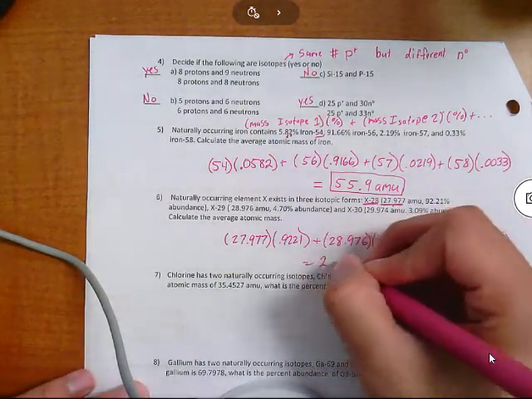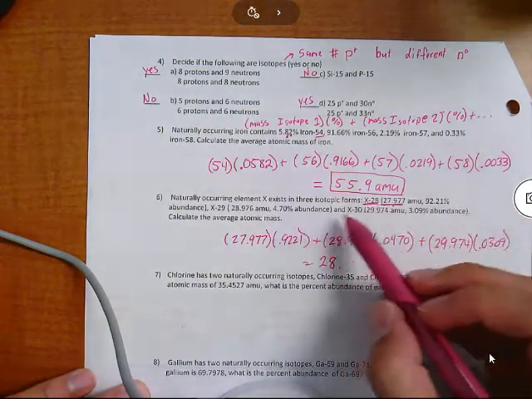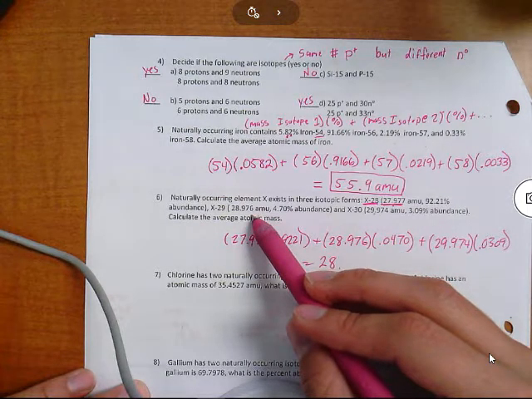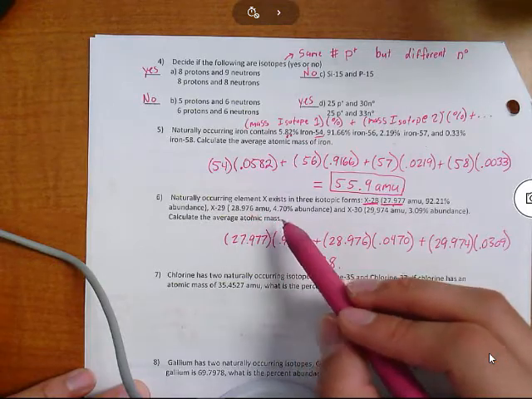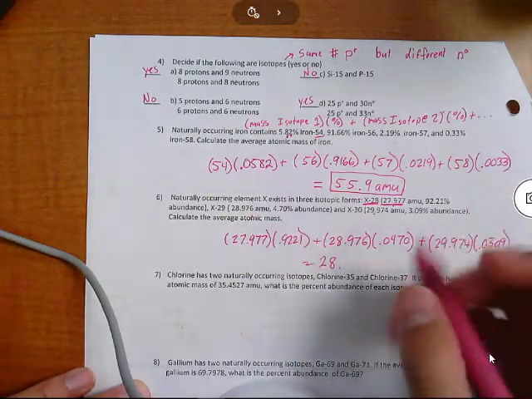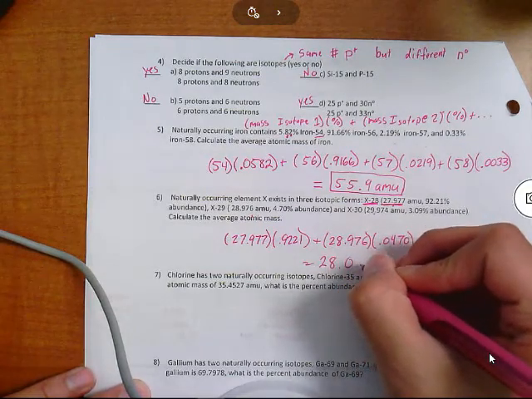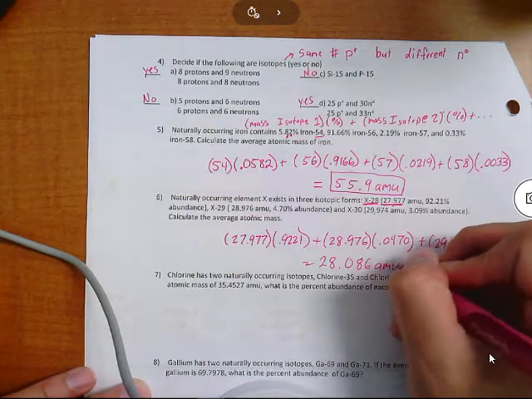And I'll get 28 point, let's see, did I do 6 figs? This one has 5, 5, 5. Let's put it in 5. I understand the percents might not be in it, but let's put it in 5 anyways. If you put it in 5, it'll be 28.086 AMU.